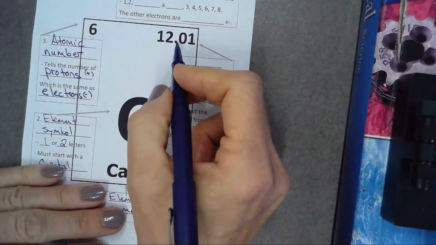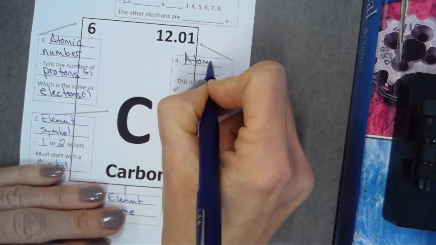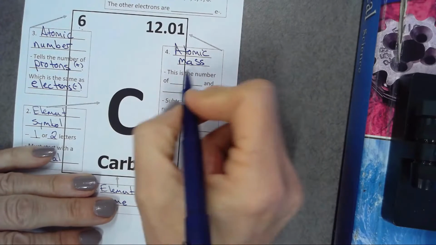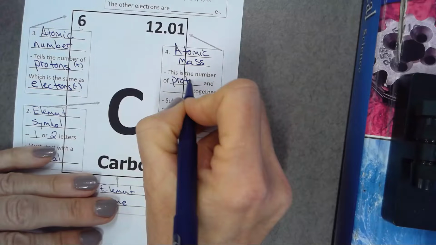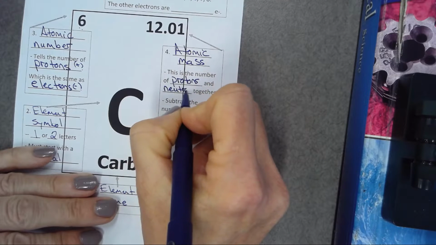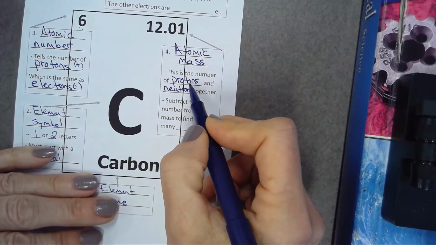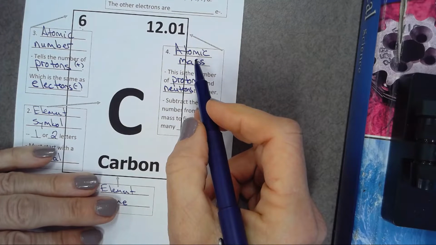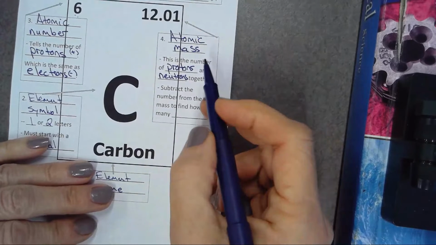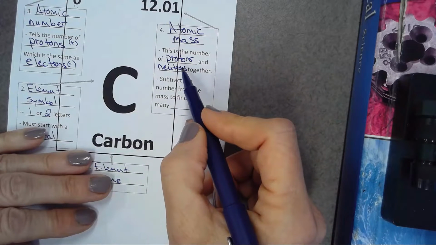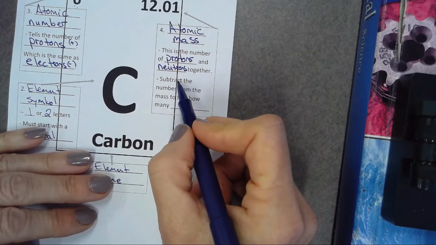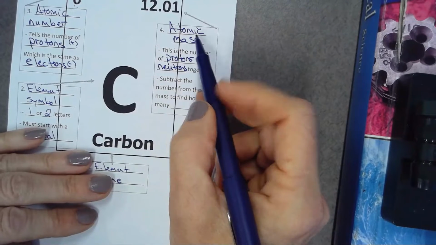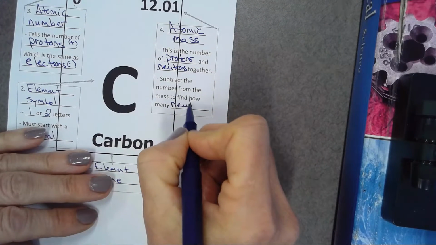This is your atomic mass. This is the number of your protons and neutrons together. We know that the protons and the neutrons have most of the mass of the atom, and that's found in the nucleus of an atom. So if you want to know the number of neutrons, you subtract the atomic number from the rounded mass to find how many neutrons.